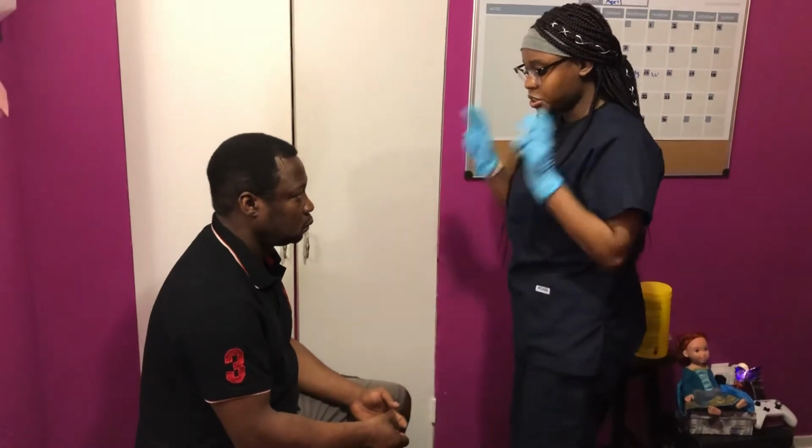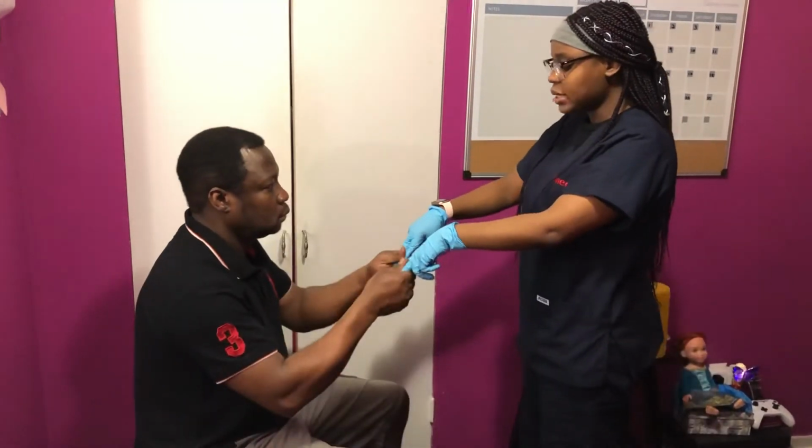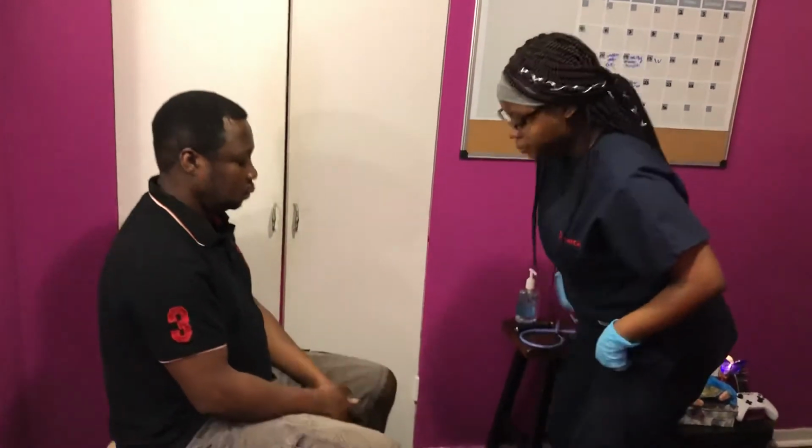Now I'm going to move on to the grip test. I'm going to ask you to grip my fingers for me and squeeze. Perfect. So his grip was strong and even bilateral. Now we're going to move on to inspecting the lower extremities, okay?